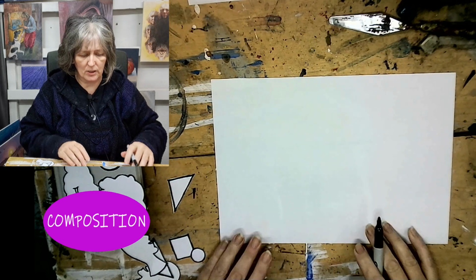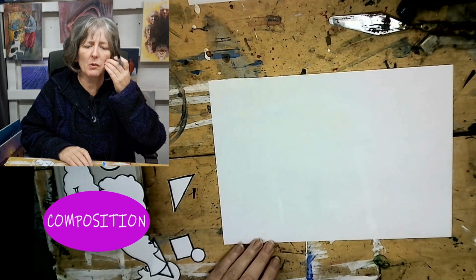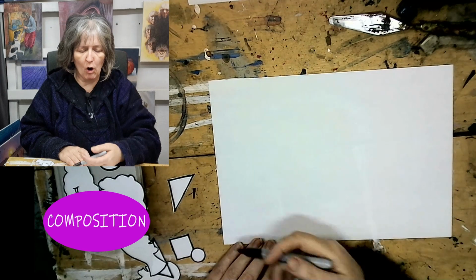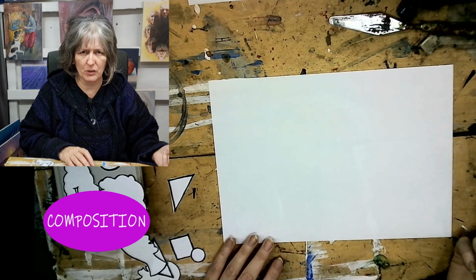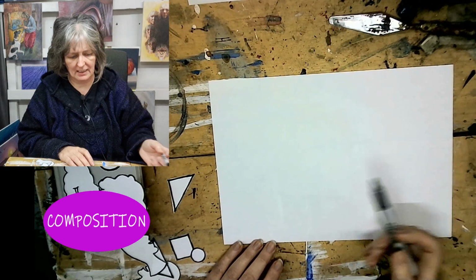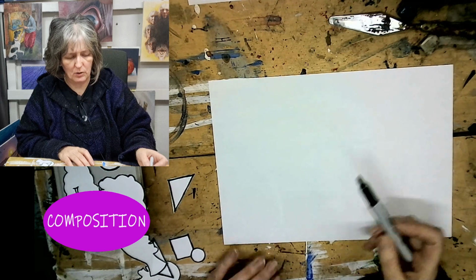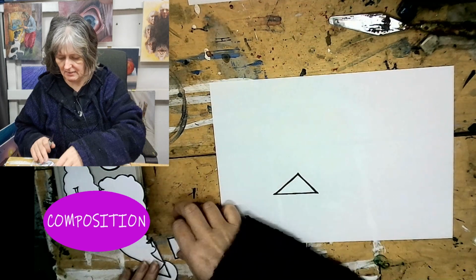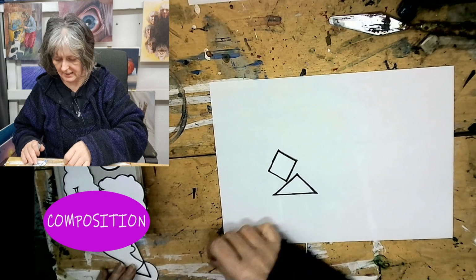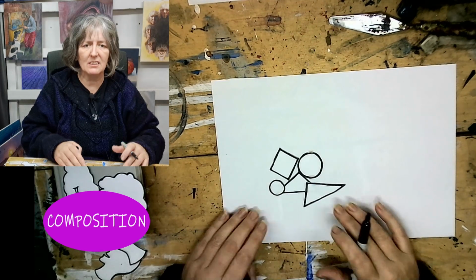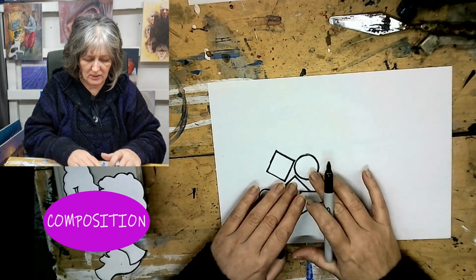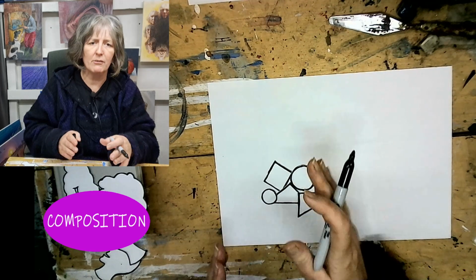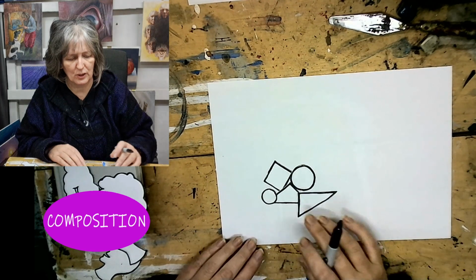Another option that you could have would be to think about what overall shape do you want in this composition. So say I just had my geometric shapes like this, because they're all gathered round that rule of thirds line, it doesn't look too bad.